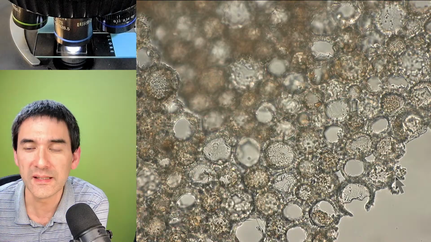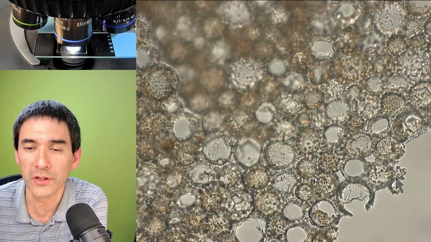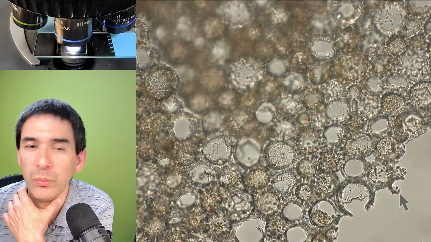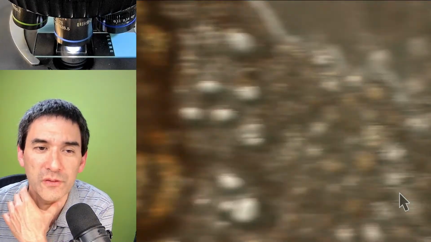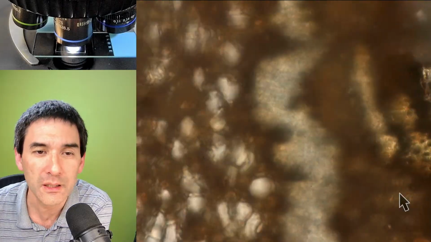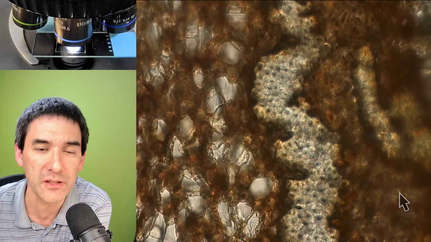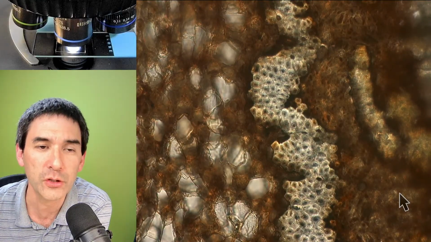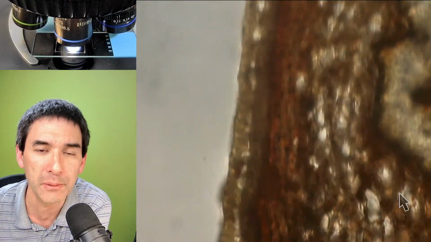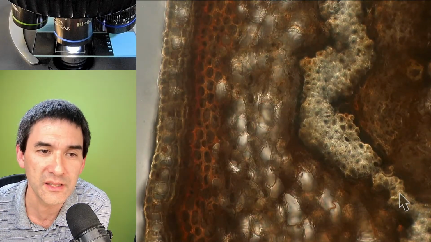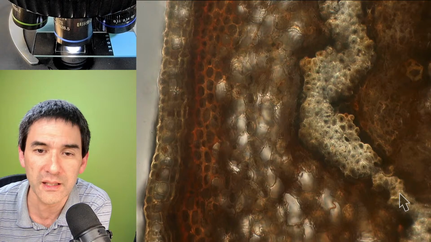Does looking at this slide show us what makes oak hard? Well, maybe not by looking at this slide, but wood generally is hard because of a chemical called lignin. And it's actually the lignin that is the chemical that makes up wood. And if we look at woody plants like this one over here, what we can see is that the cell walls are phenomenally thick.